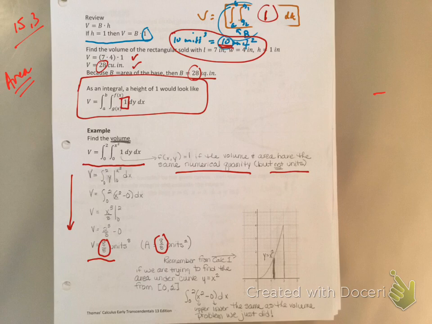And again, this ought to be familiar to you if you use a vertical representative rectangle. This is your dx, this is your slide, back up here. That's your thickness. The slide, I said it wrong, the dx is your thickness. This is your slide. It's going to have to slide from 0 to 2 to finish that job.